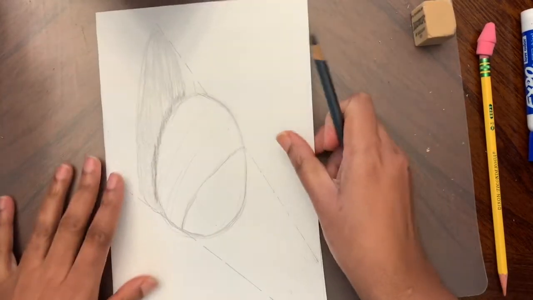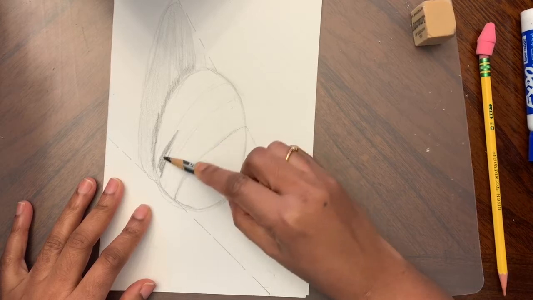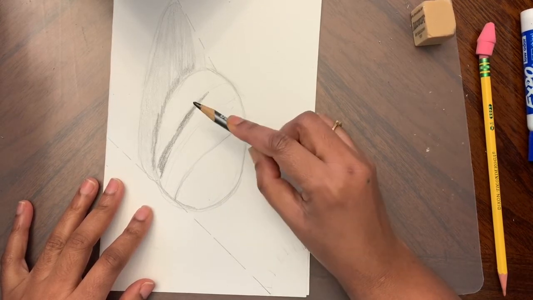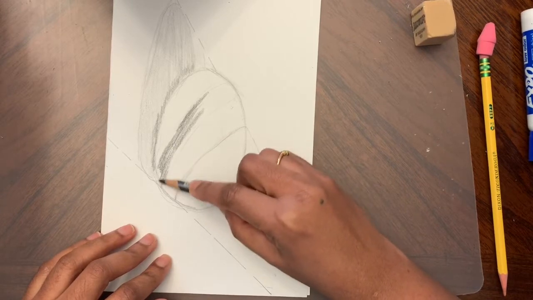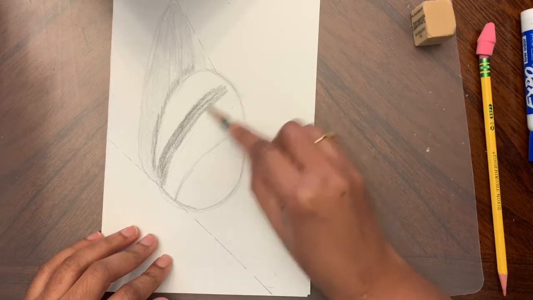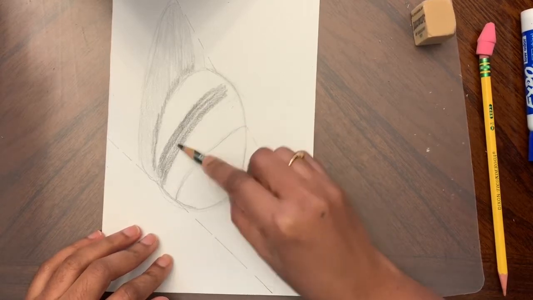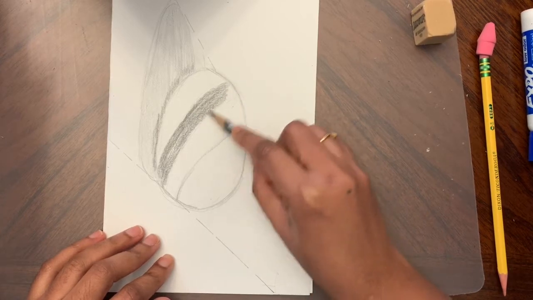I'm going to turn this around and then. So that is the shadow, core shadow area. So I'm going to color the core shadow area really dark because that is where no light reaches.